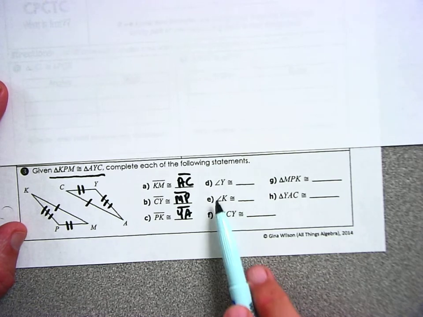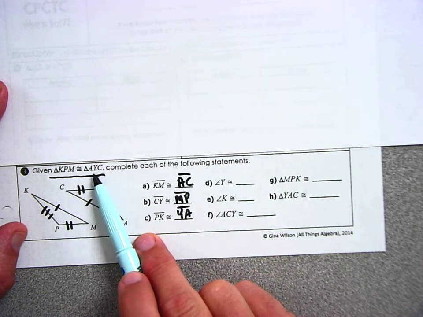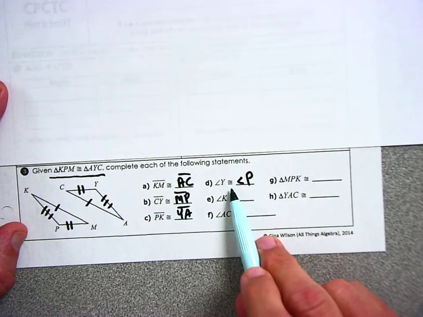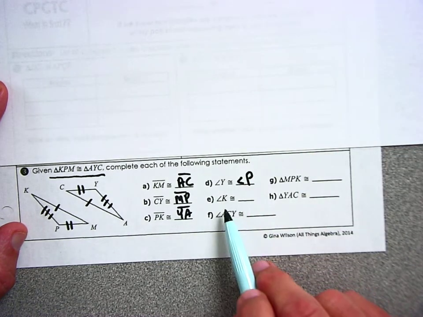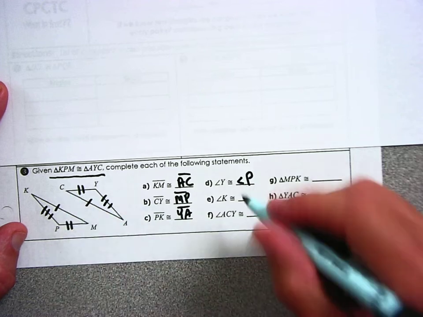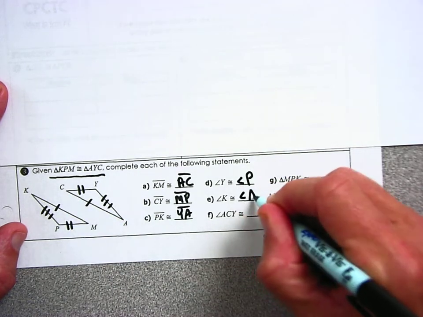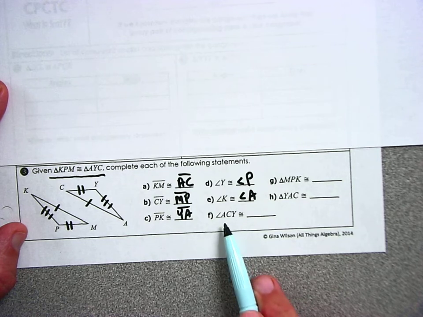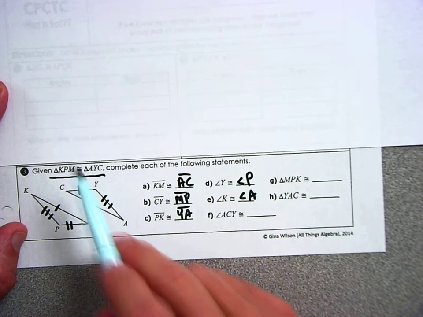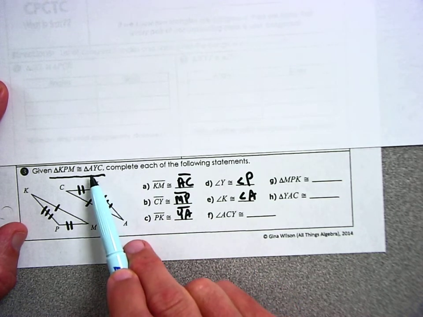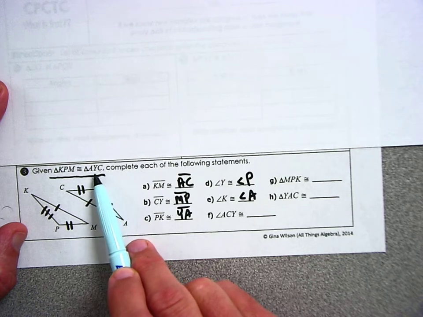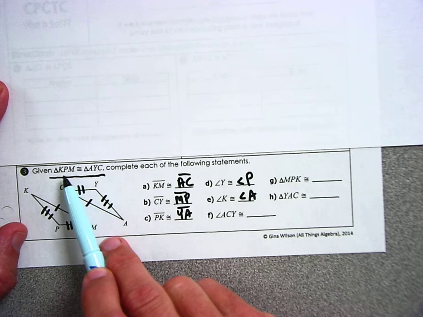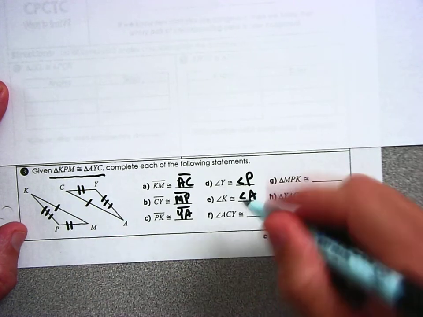This is easy. Angle Y is the middle one, so it goes with angle P. Notice it says congruent, because we're not talking about the measures. Angle K is the first one, and so is A. Don't let this freak you out. Look, angle ACY. ACY is first, third, second. So you're going to go first, third, second. So KMP.